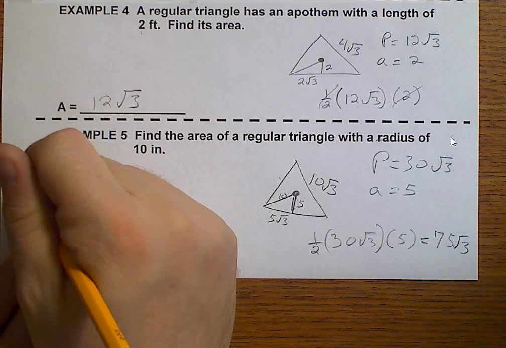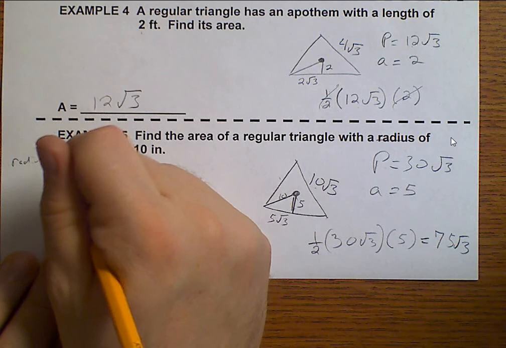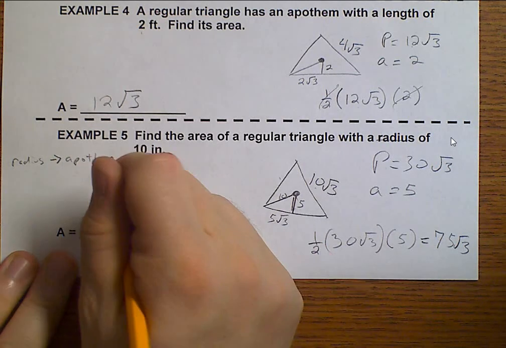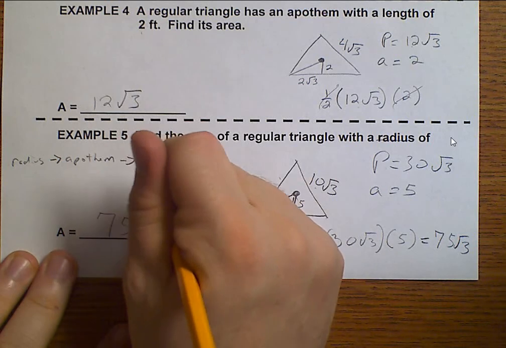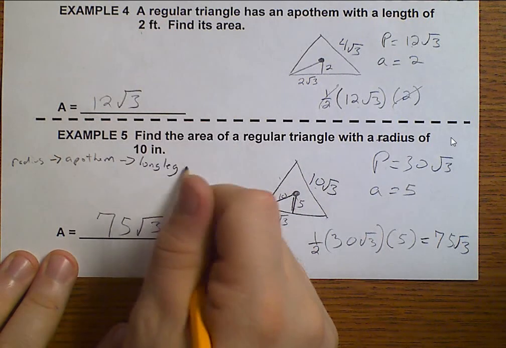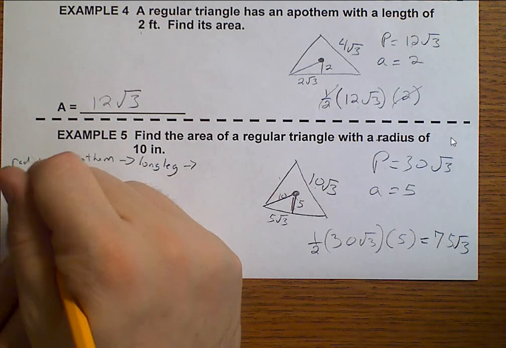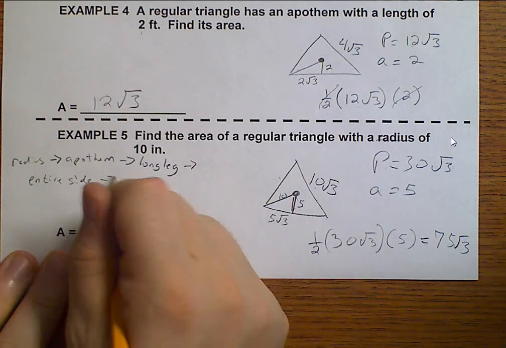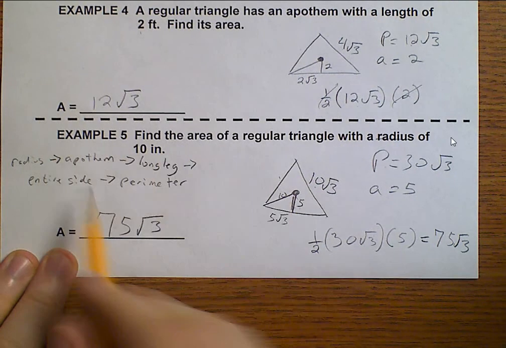If we're given the radius, we then find our apothem. We then find the long leg of our 30, 60, 90 triangle. We then find the entire side. And then we find our perimeter.